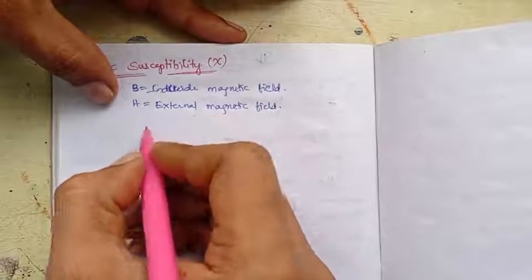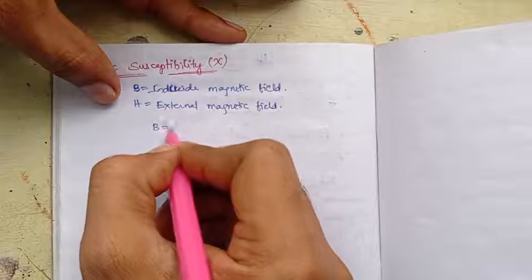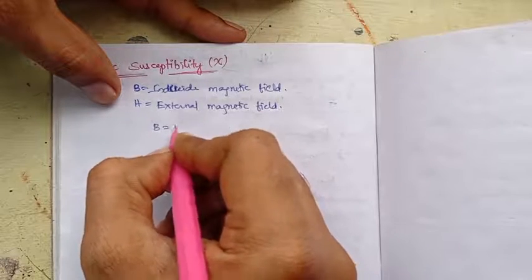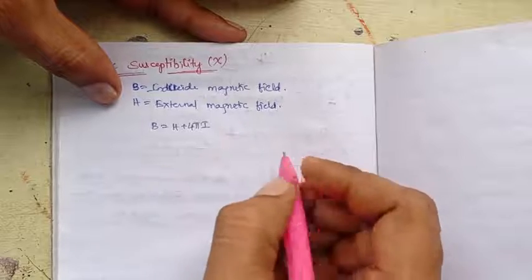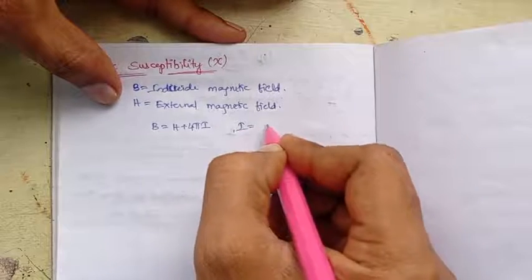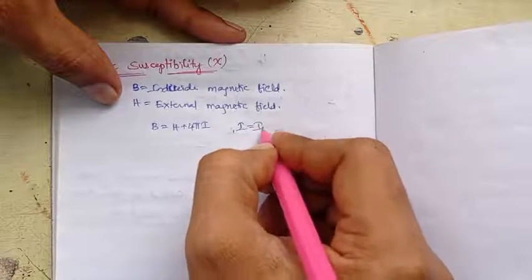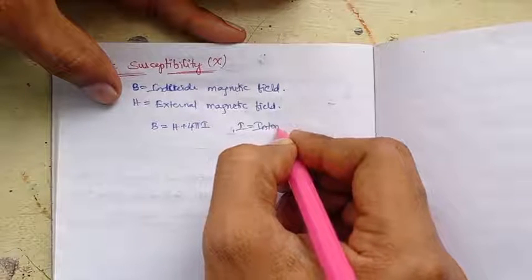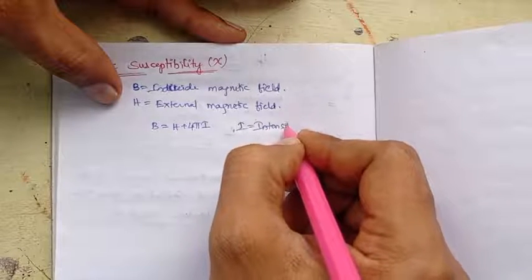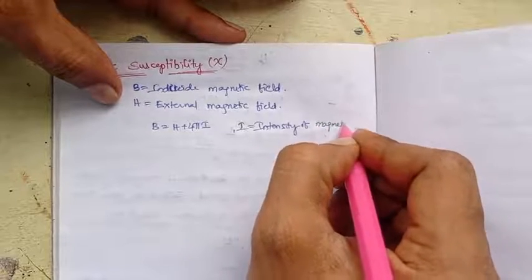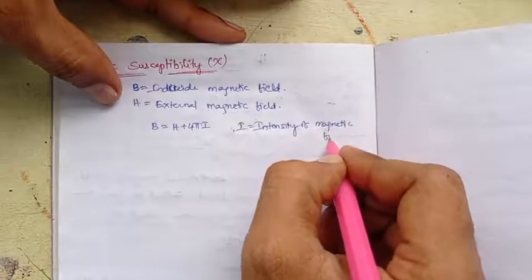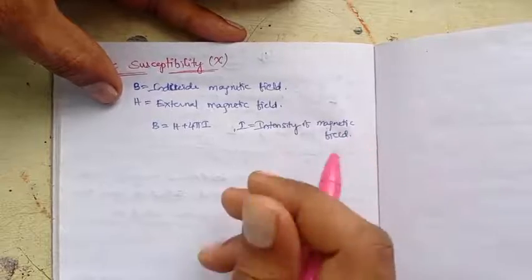The relation between these two is B is equal to H plus 4 pi I, right? Here I is the intensity of magnetization.